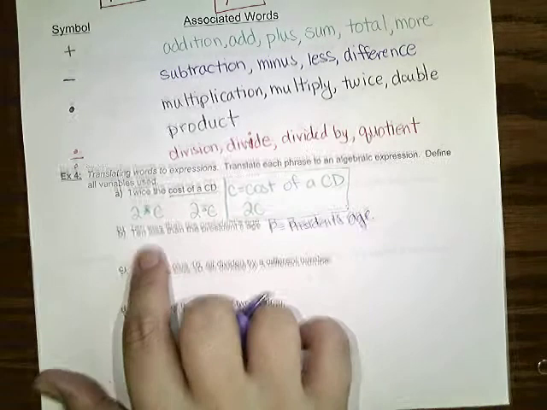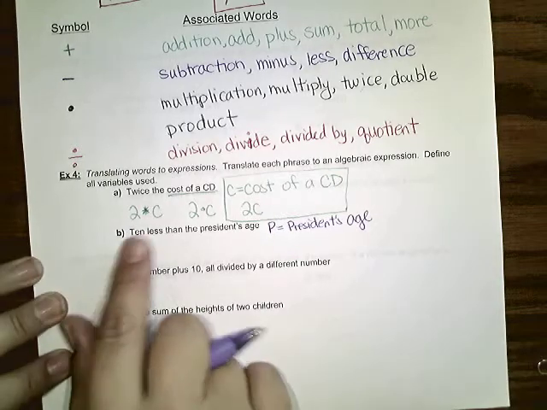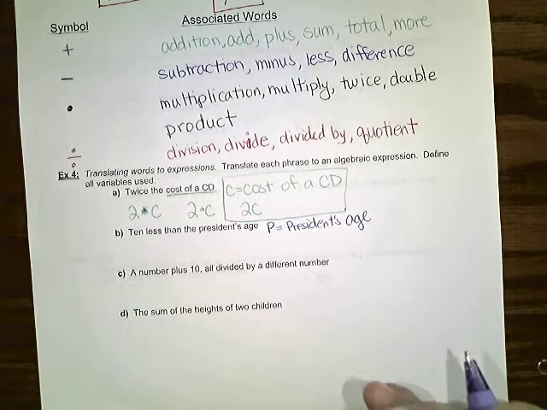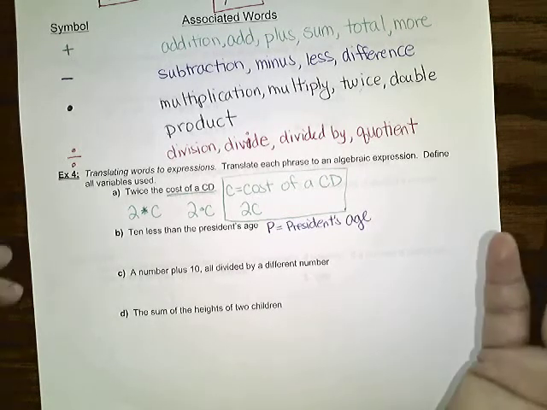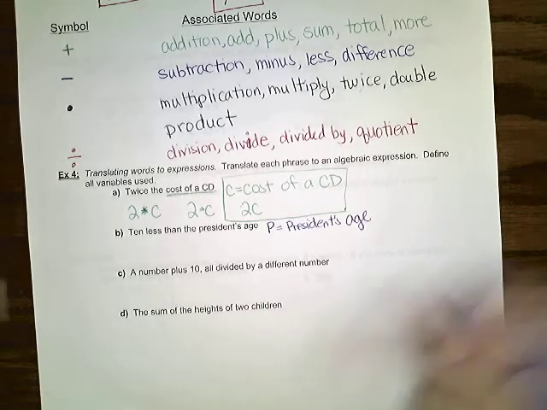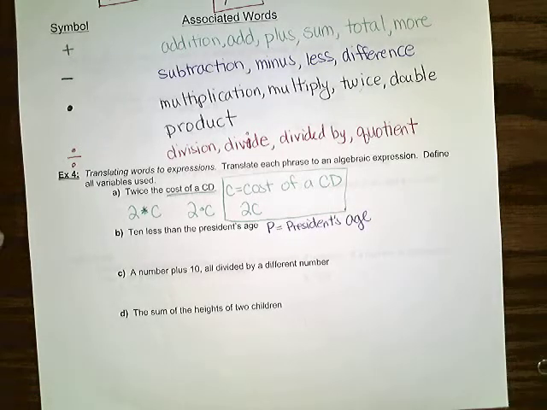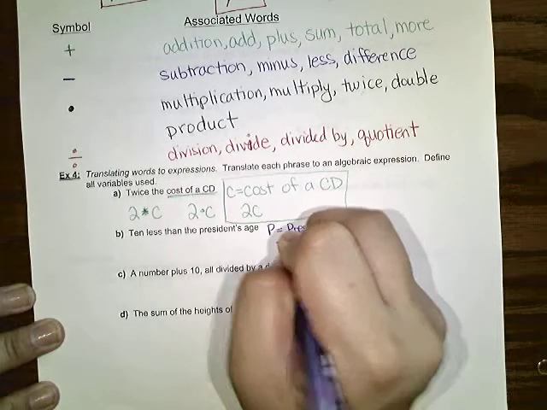Now, these less than phrases, they always kind of trip people up. People want to put, oh, 10 less than, so 10 minus P. But if you're looking at that, if you say, hey, the president is 50 years old, right? What's 10 less than 50 years old? 40 years old. So how did you get that answer? You took 50 and you subtracted 10. So that's what we're going to do. We're going to take P, our president's age, and we're going to subtract 10.